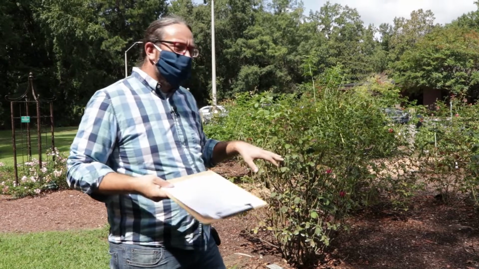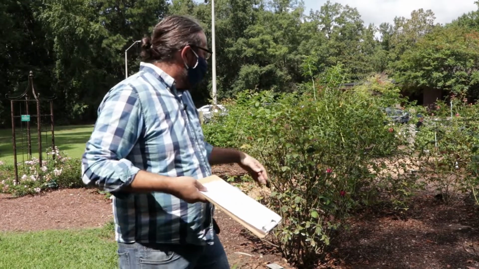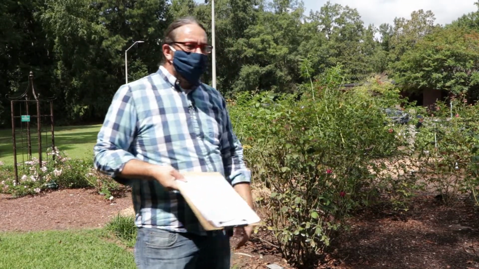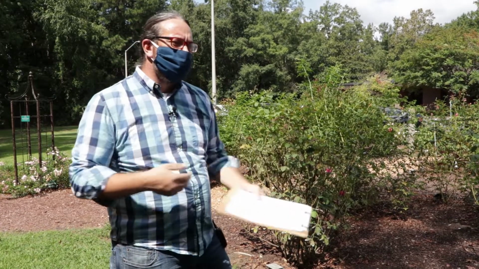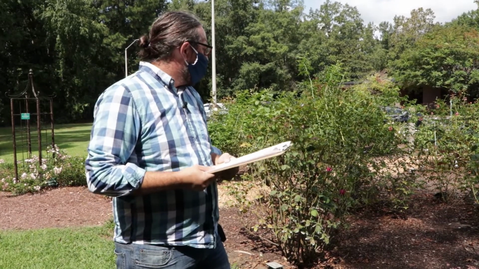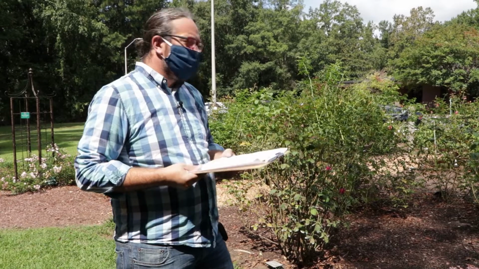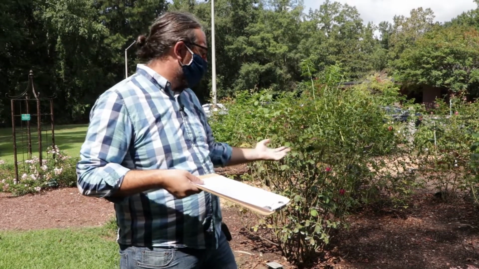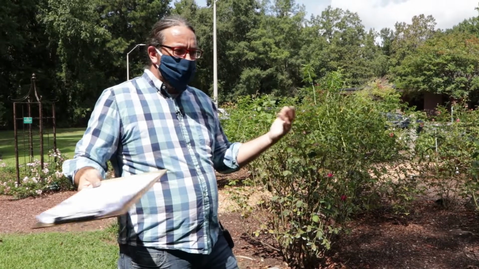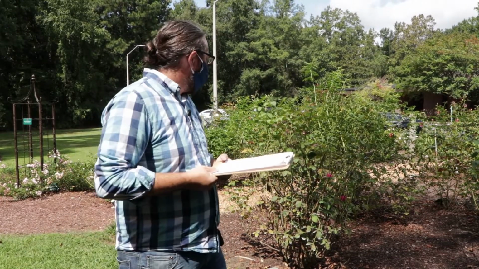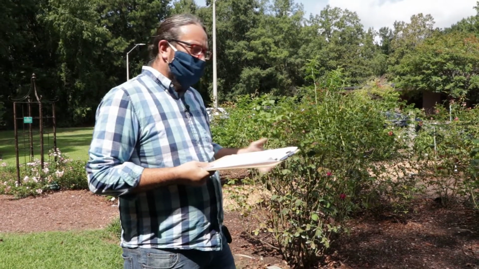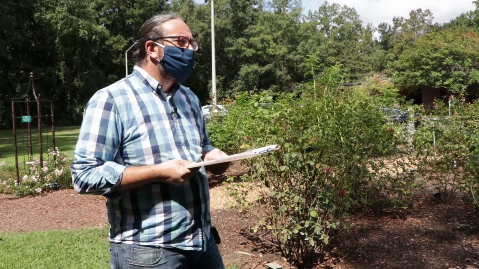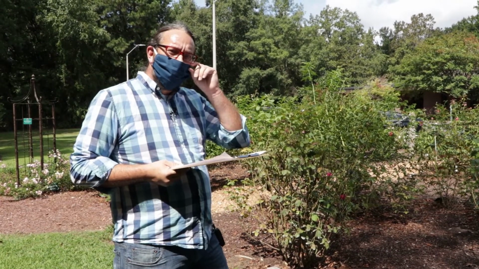But it holds up really well throughout the year. And by September, to have a few spots on the leaves is not such a big deal. It's much more disease resistant than a lot of the hybrid teas, which are going to get black spot as early as May in a lot of years. So a pretty good performer for us. Any questions about this one?